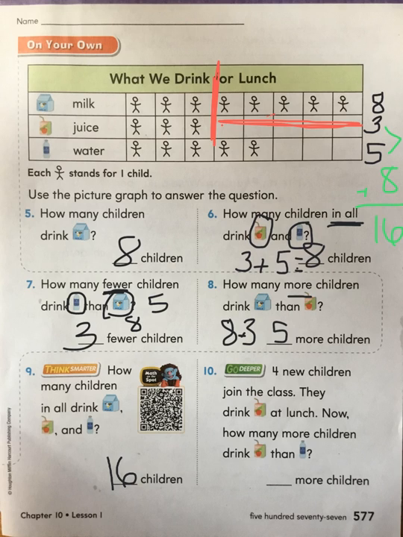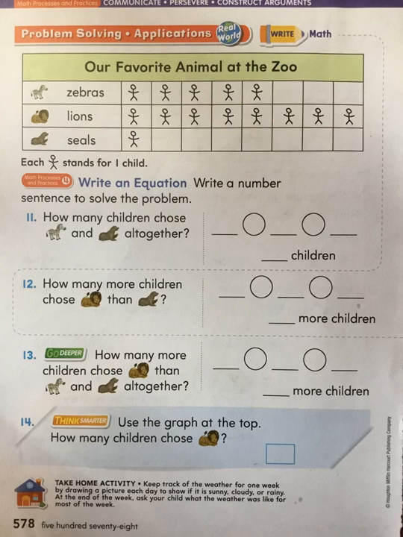We are going to skip over this one for right now. We don't need to worry about that one right now. We're going to go ahead and move to the next page. Here's the back. All right, we have a new graph, a new picture graph.